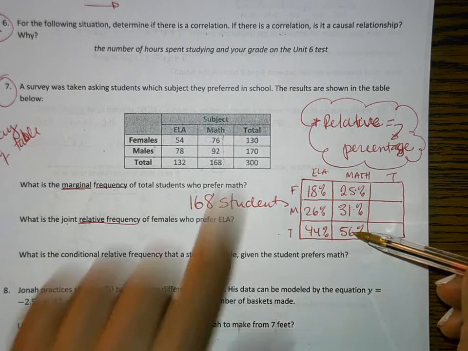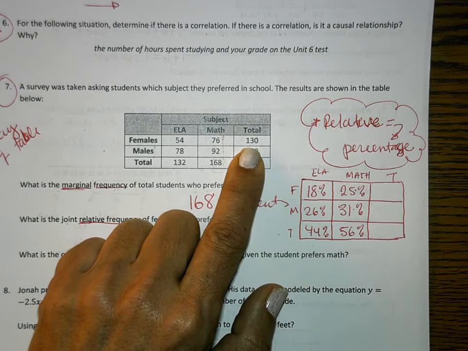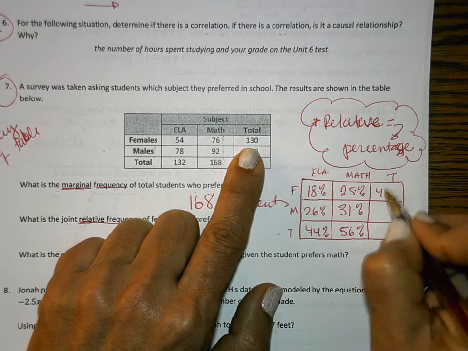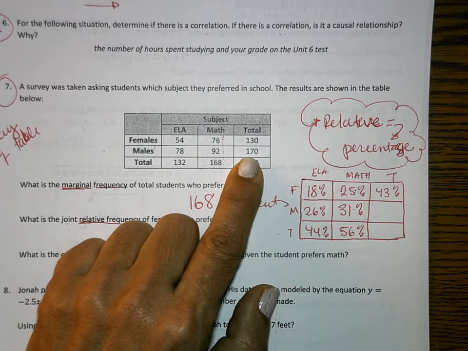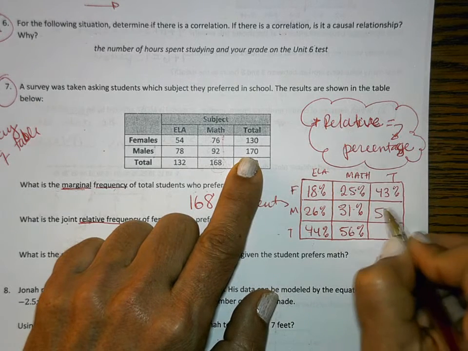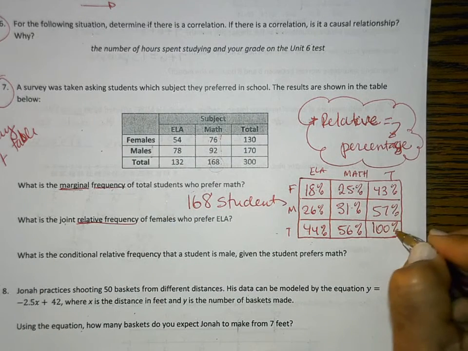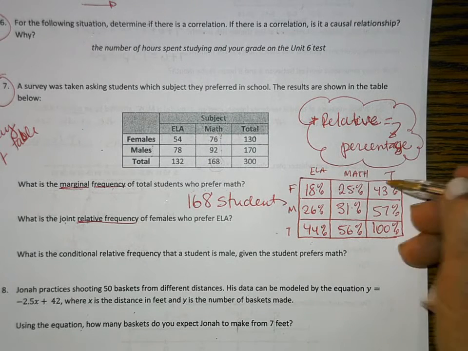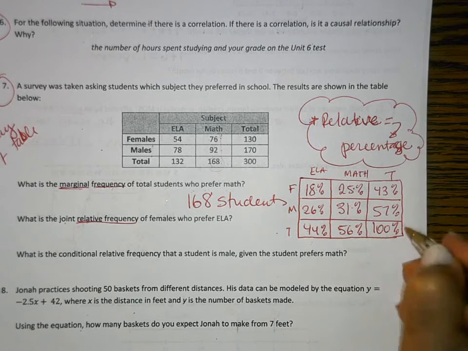Now let's go to 130. 130 divided by 300, you get 0.433333. Let's just round it to 43%. And then 170 divided by 300, you get 0.566666. So let's do 57%. Do these two numbers add up to 100%? Yes, they do. So my table should match coming vertically as it does coming horizontally. It does add up to 100% in each way.